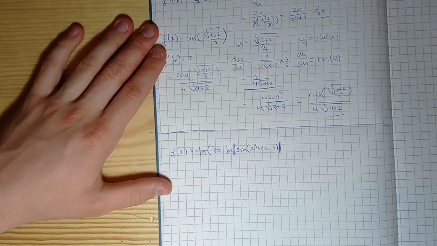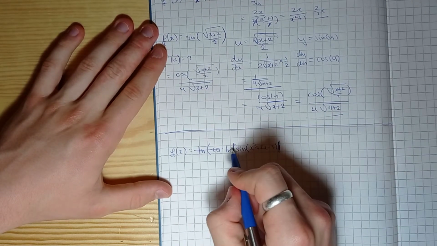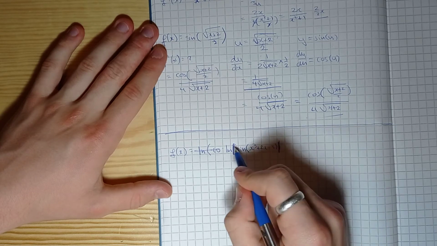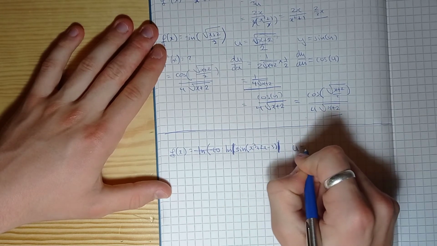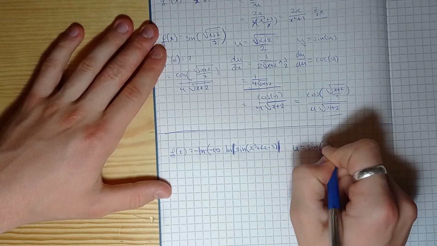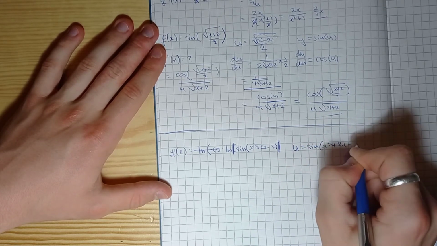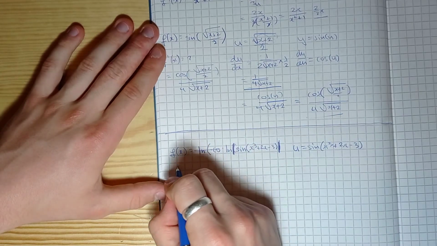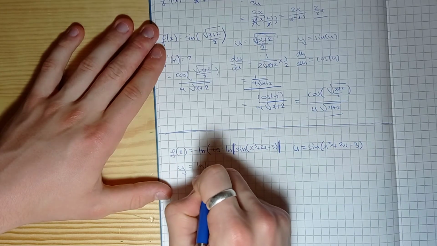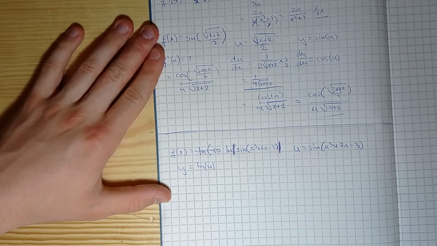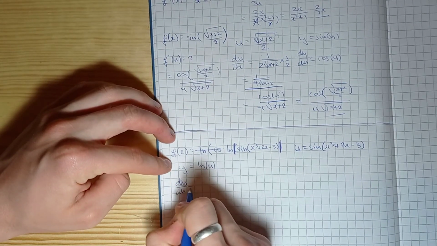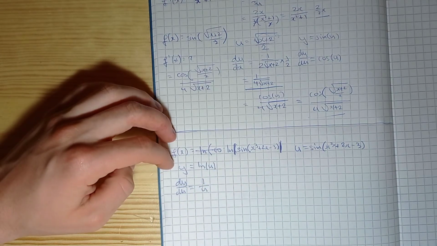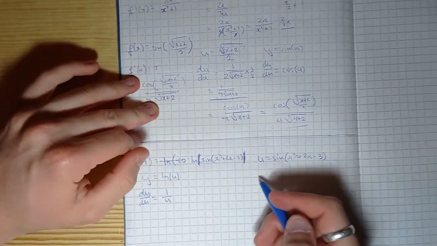First you might be thinking, oh my god, what do I do here? First of all, we're just going to take what's in the modulus and do that as a substitution. So I'm going to use u equals sine of x cubed plus 2x minus 3. Now we know y equals ln of the absolute value of u, and this I know: dy/du equals 1 over u. I know that, but what do I do here? I'm still confused.